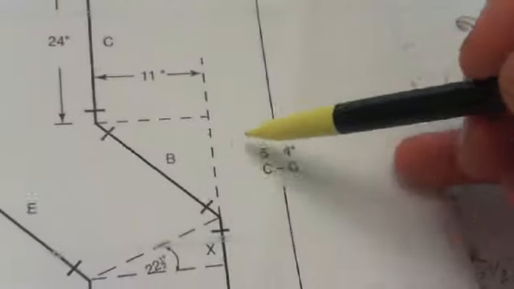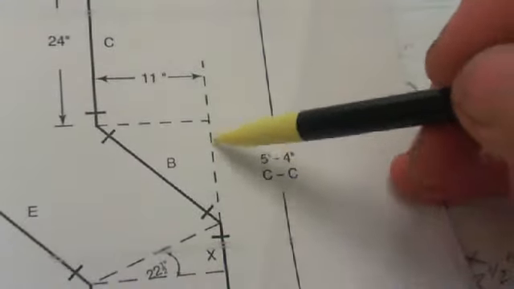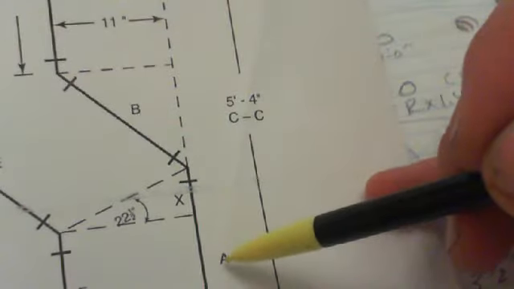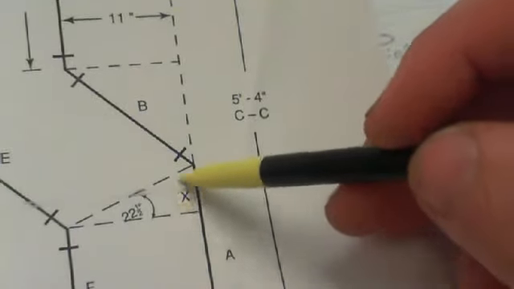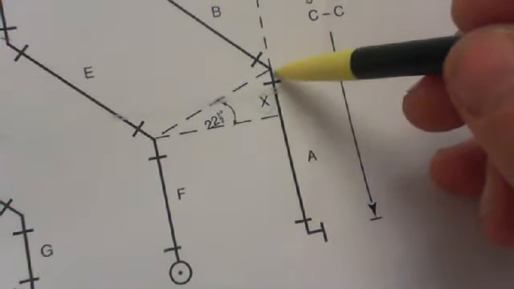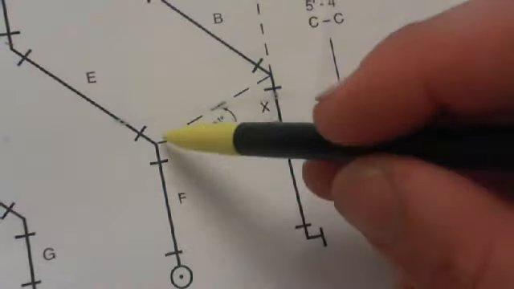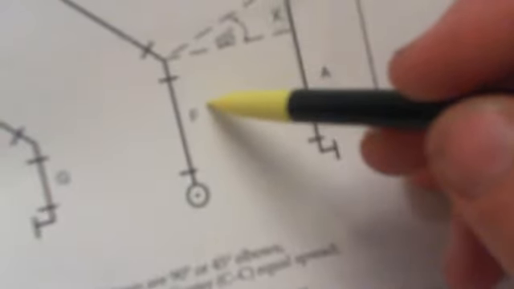Then I took 5 foot 4 inches, subtracted 24, subtracted 11, and got A. By the way, the step ahead here would be letter X on this particular problem. Once I had A, I could subtract the step ahead to get F. Take what I got for F, subtract the step ahead, which is X, one more time, and get G.